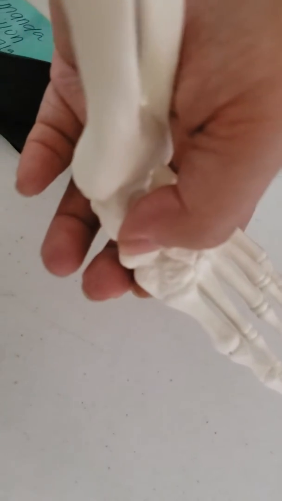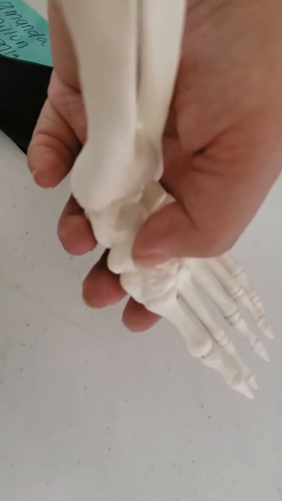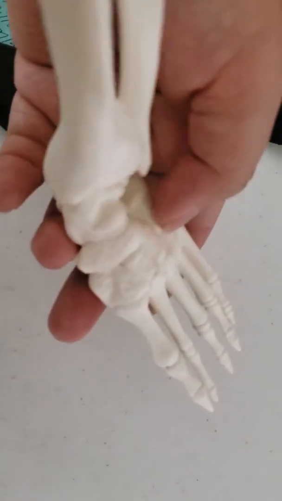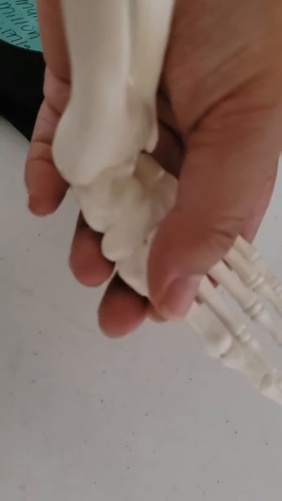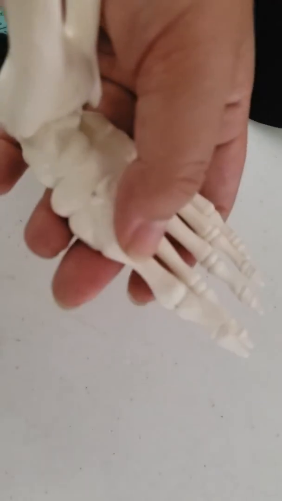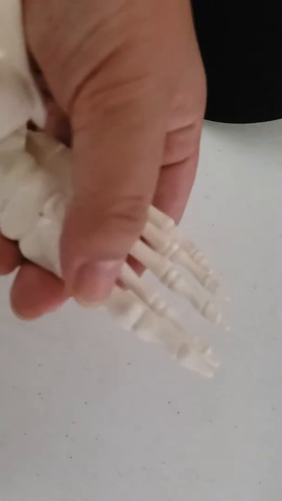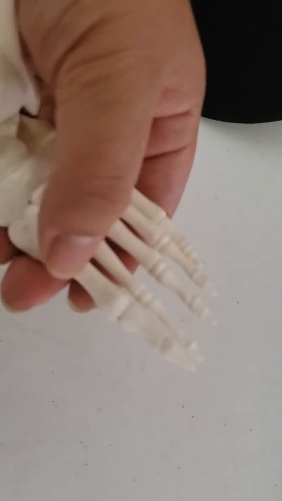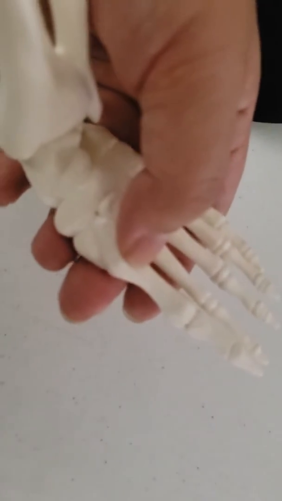Then we have the metatarsals, which is the long part of the toes here. Then we have the navicular.